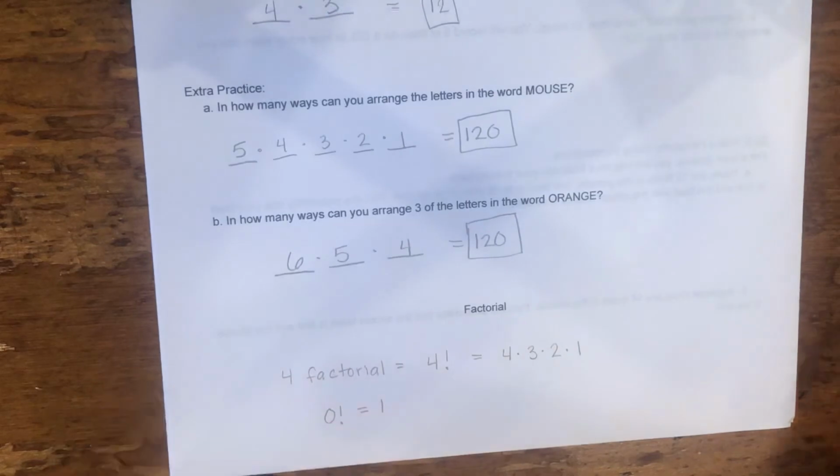And we will finish the rest of this then tomorrow.